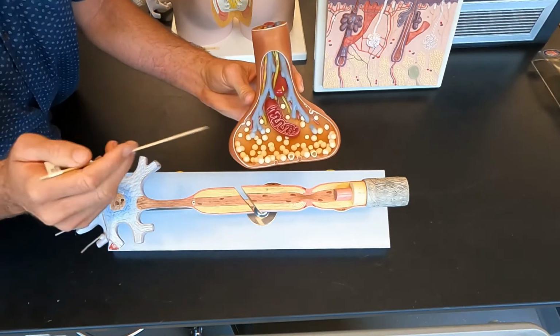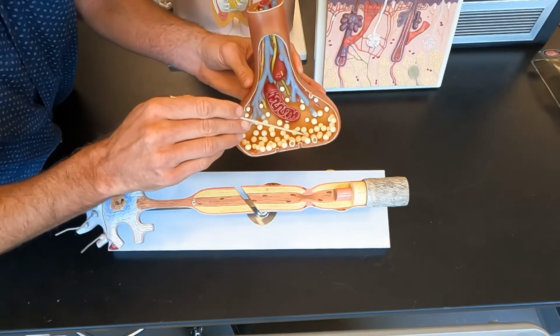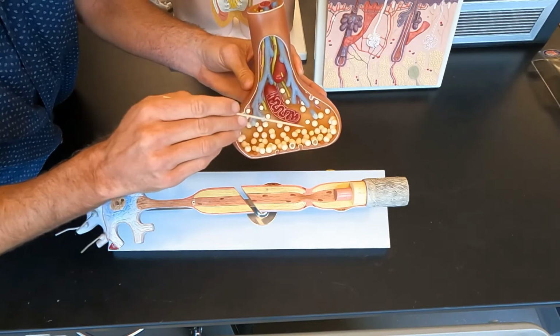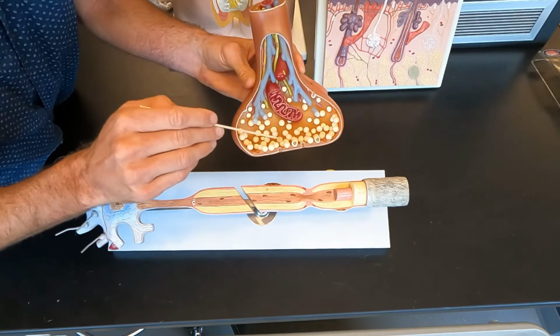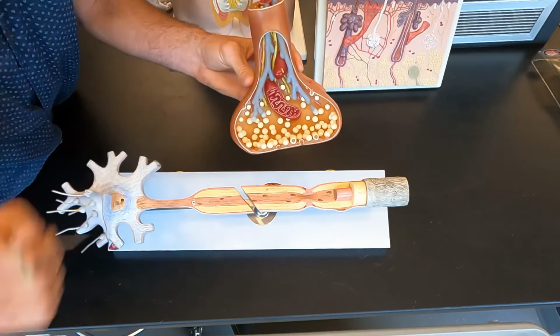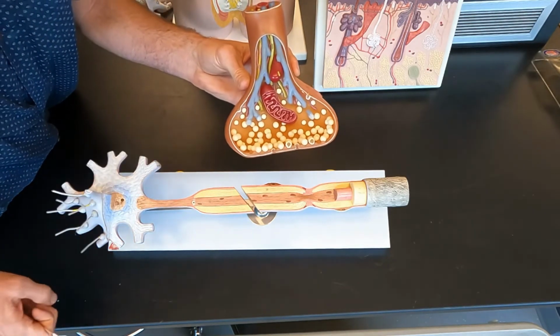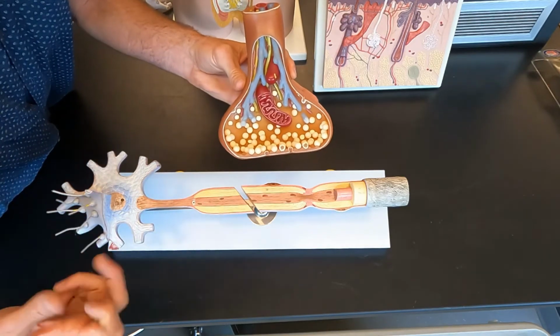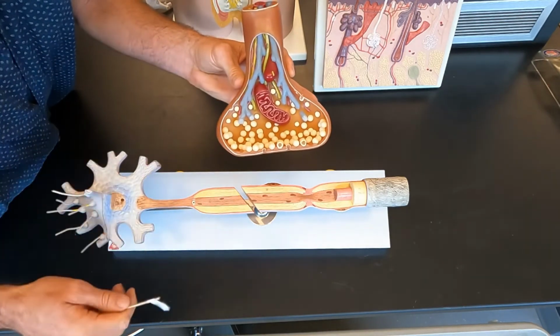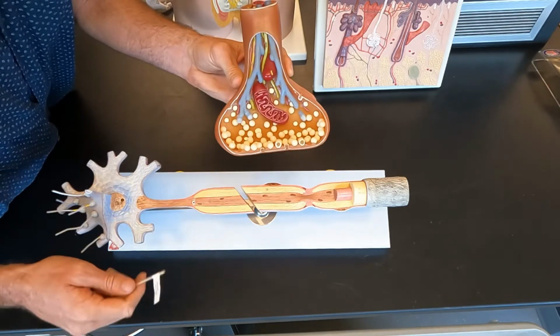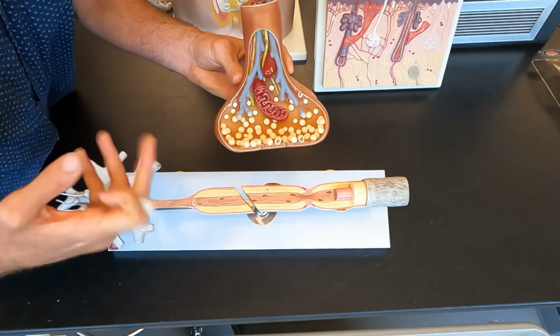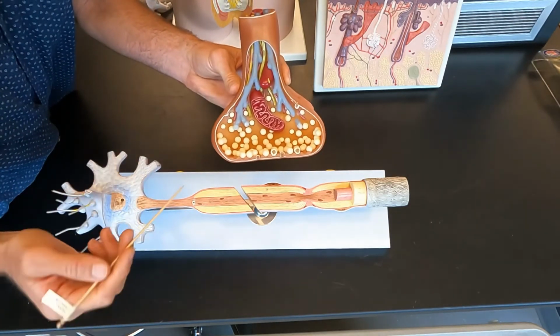What happens next? Well, what are these little pearl-like structures here? What are these little fish egg looking guys? Those are what we call vesicles, and vesicle is just a generic term for a circular compartment within the body.